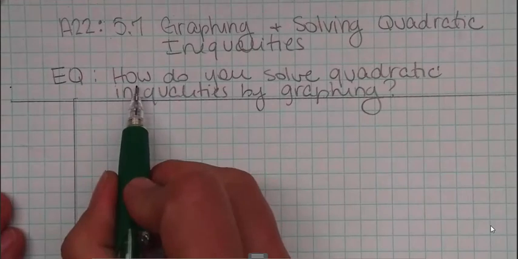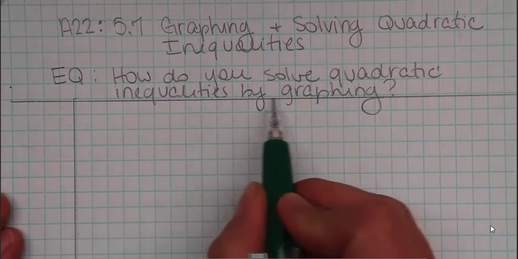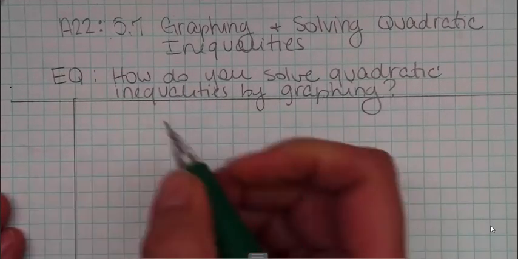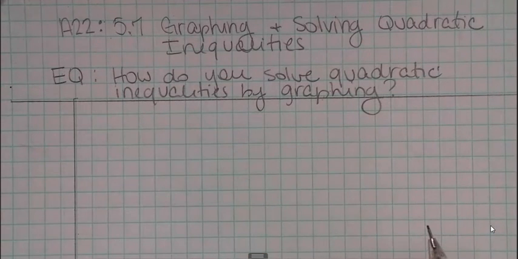All right, so your essential question is, how do you solve quadratic inequalities by graphing? And you're pretty good at this. You've done a whole bunch of work with inequalities in your past. So now it's just, can you actually graph the quadratic equation? And then can you also shade the correct region?